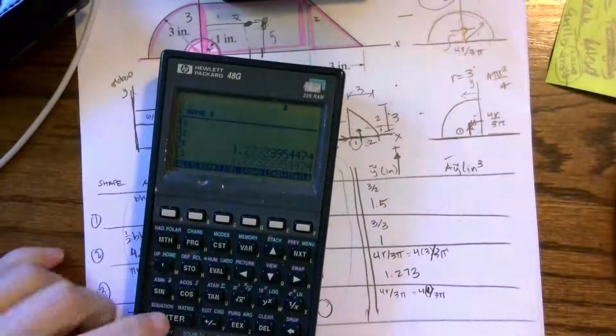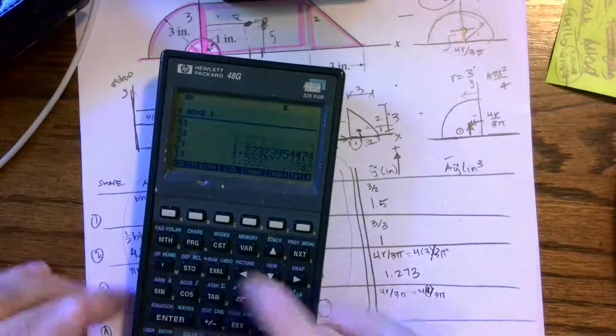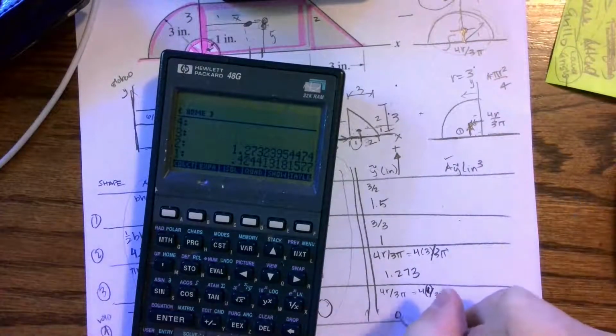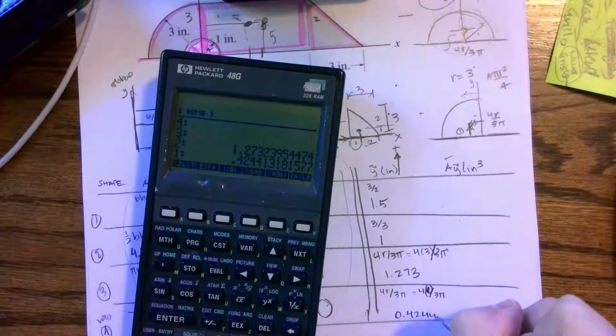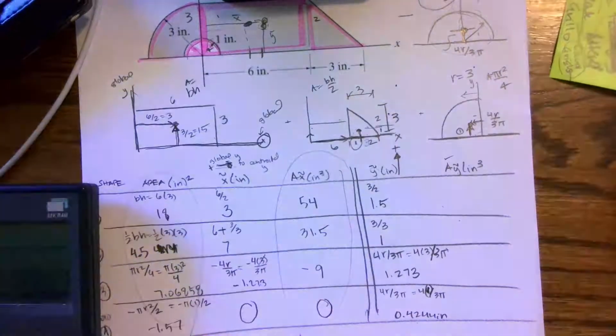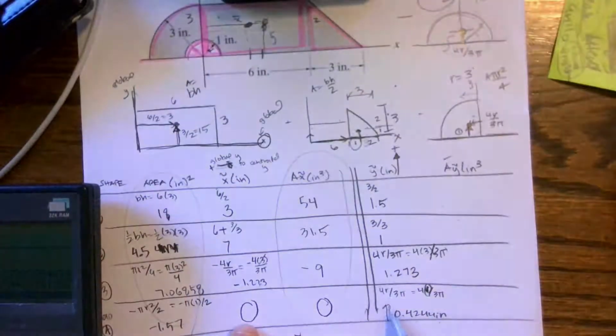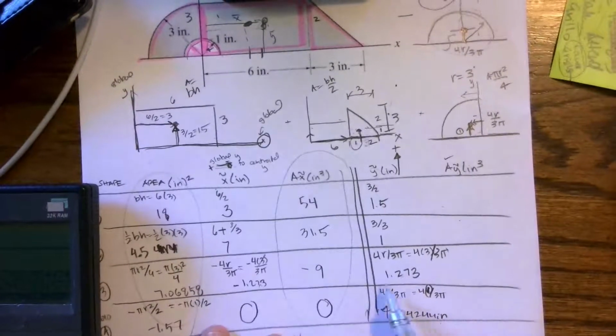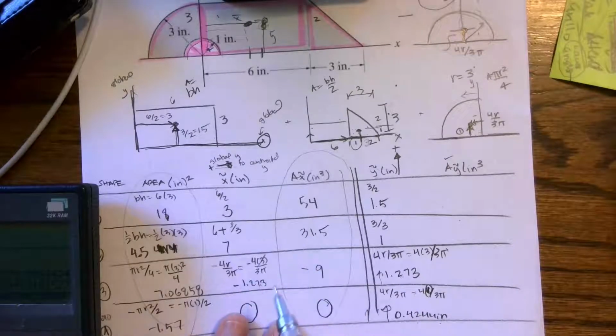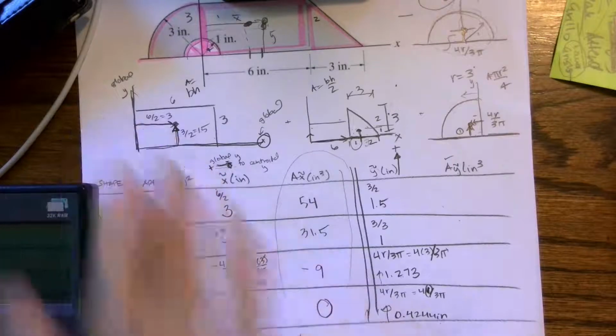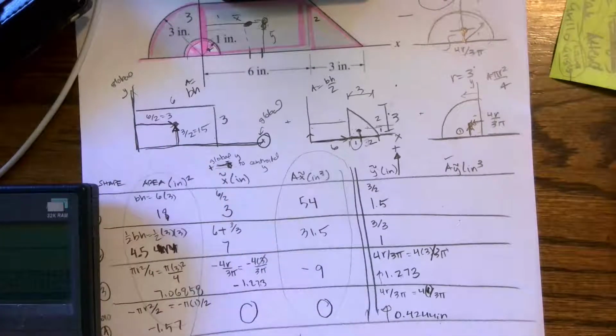So I have 4 enter 3 divided by pi is a number divided by, and I get 0.4244 inches. It's positive this time because I'm moving up. It was negative over here because I was moving to the left, which is negative of my global axis.